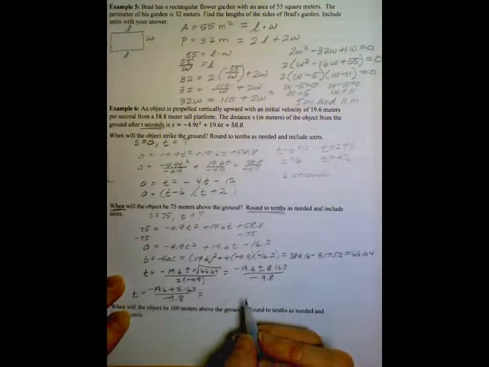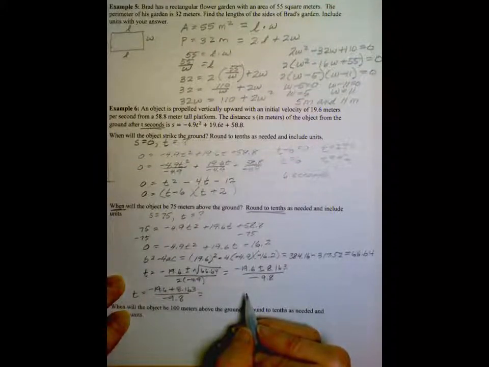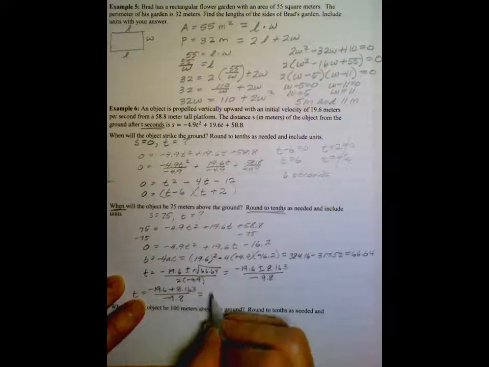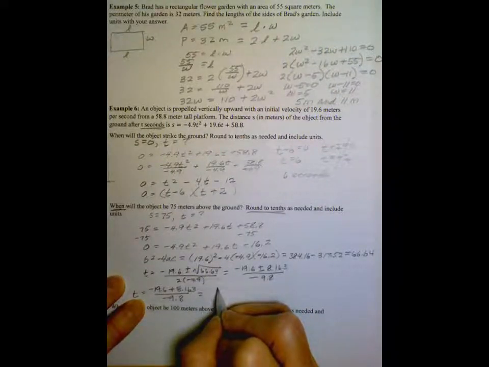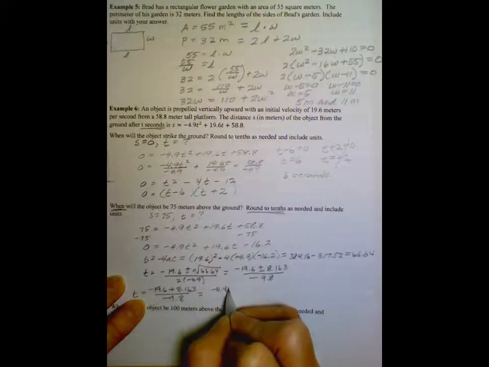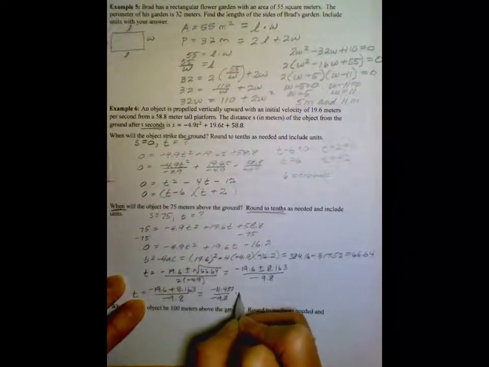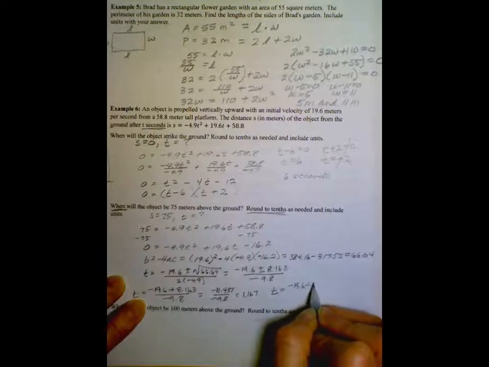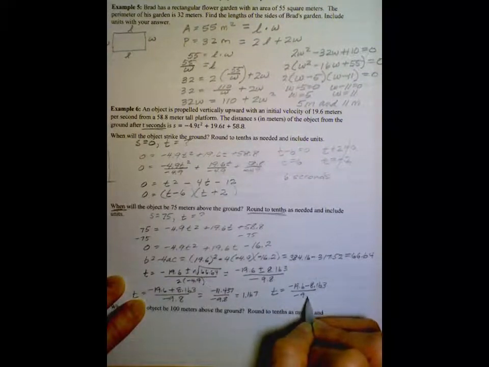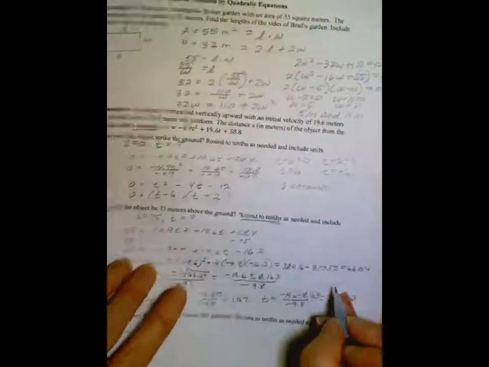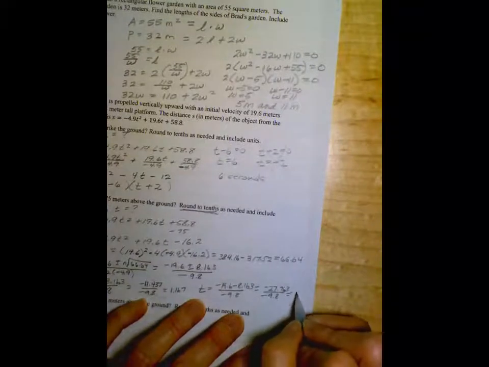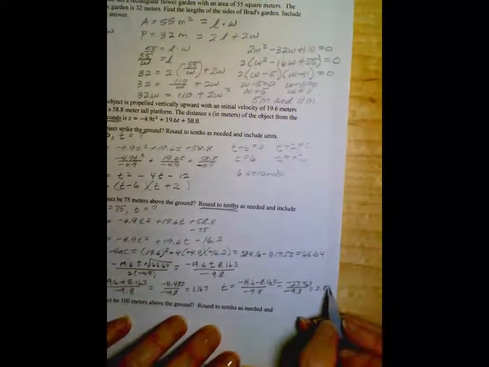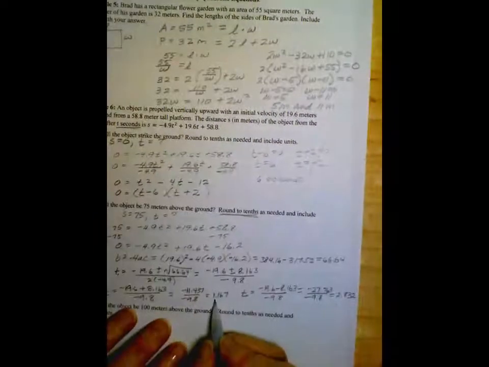And let's see what we get when we do that. What does that come out to be? Negative 11.437 over negative 9.8, or 1.167, or t equals negative 19.6 minus 8.163 over negative 9.8, and that is negative 27.763 divided by negative 9.8. See if we can see this. I don't want to lose it. 2.83, or 2.832. I'm going to round to tenths. Okay, we got 2 solutions.